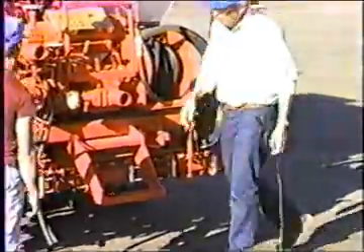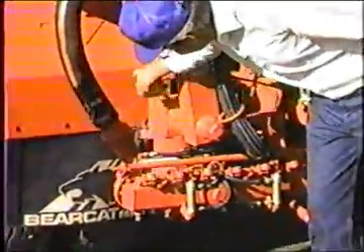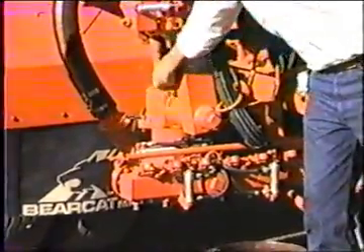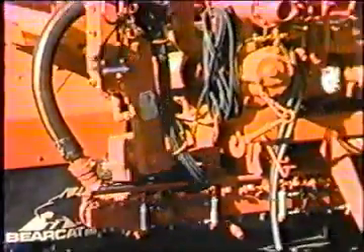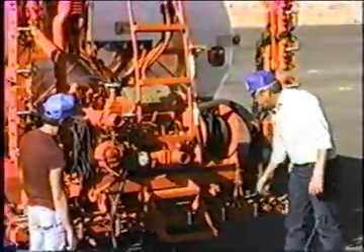Put the pins in the wings. Pin in each wing here. That's just for travel down the highway, to keep them from falling down in the event something comes apart or a valve gets turned on.